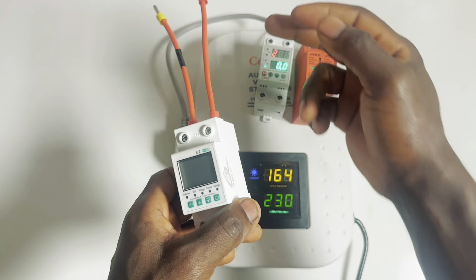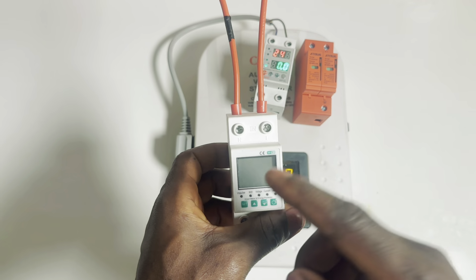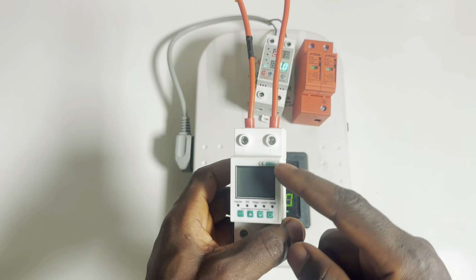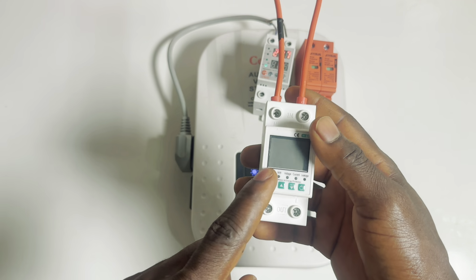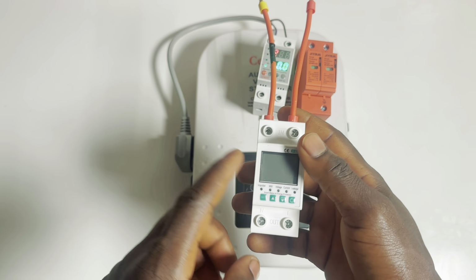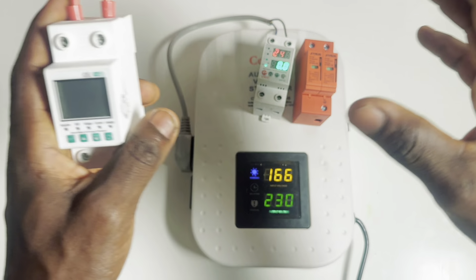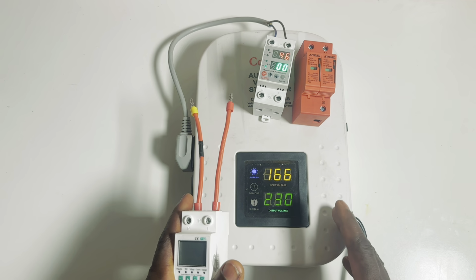So this one is just a smart meter. It has the functionality of this one too. It has over voltage and under voltage protection, and you can use it to sell current to people. And it also has leakage detection. So that is basically the differences between these.